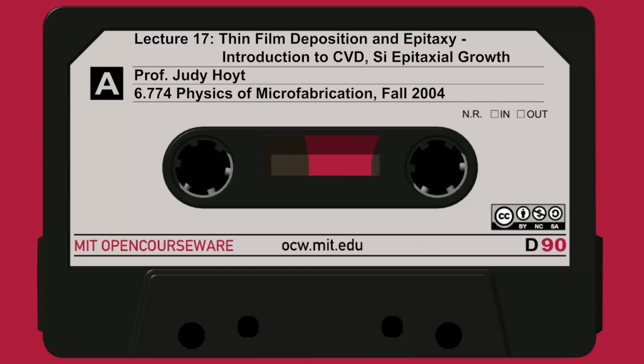As you can imagine, as you go deeper and deeper down, it's going to be harder to access the bottom of the hole. So one of the requirements people talk about is what kind of aspect ratio a given deposition technique can fill, and how that varies with aspect ratio. So that's just a simple definition, H over W.